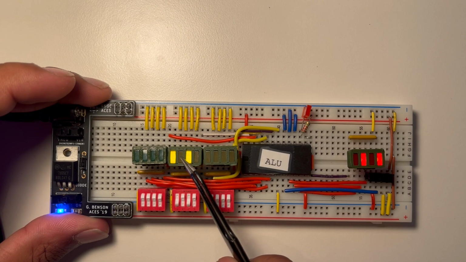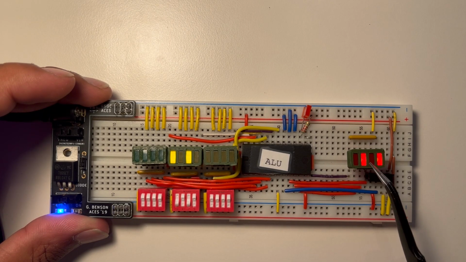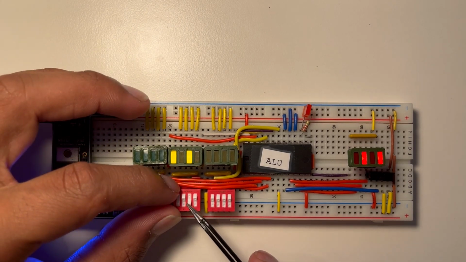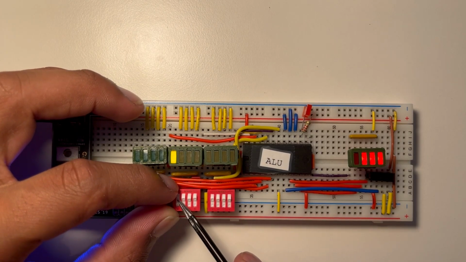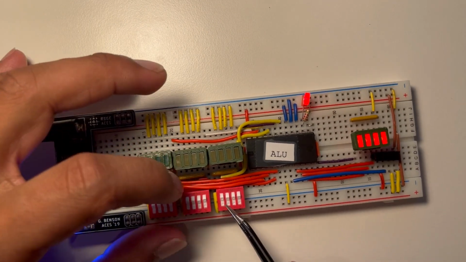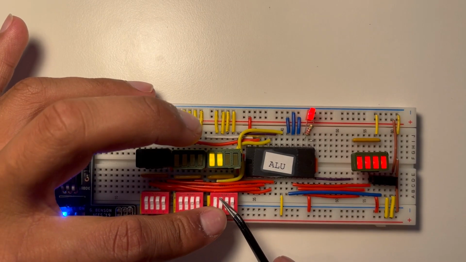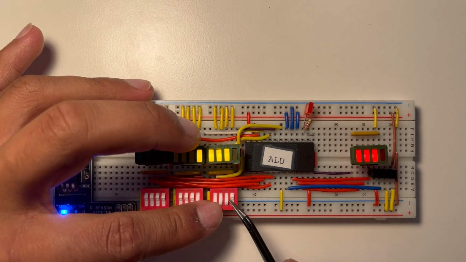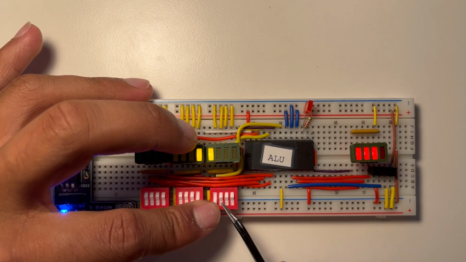So we have high, low. Then on the outputs we have low, high, low, high. And if I switch around these, so it still echoes it, all lows becomes all highs. And then of course it'll just ignore whatever's on the B input no matter what I do with the A.